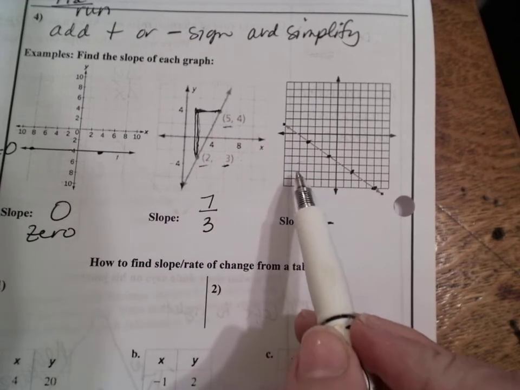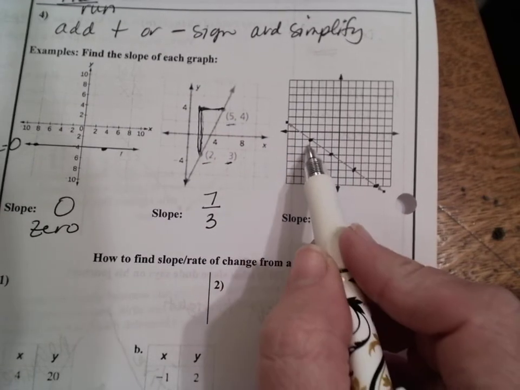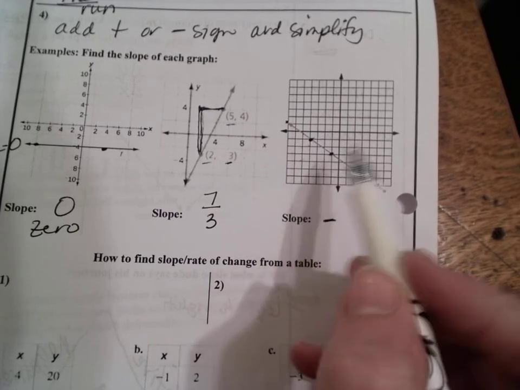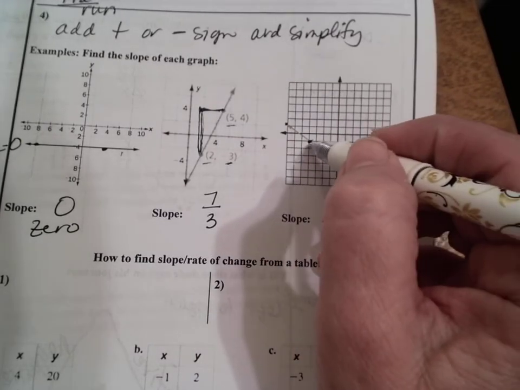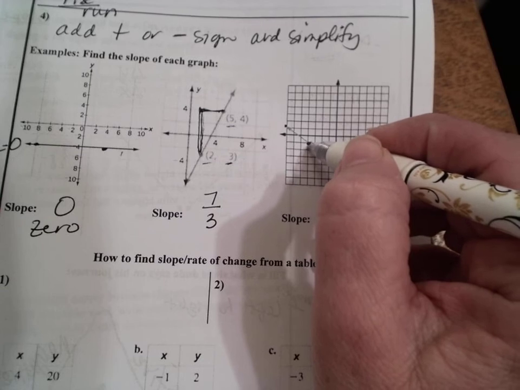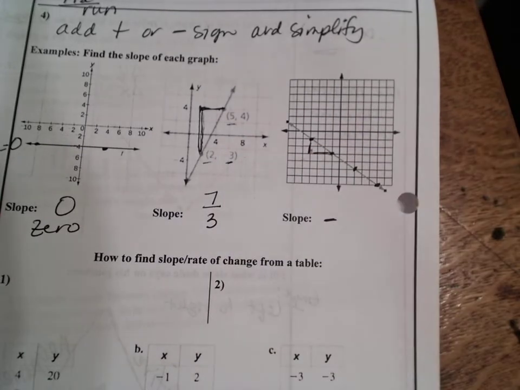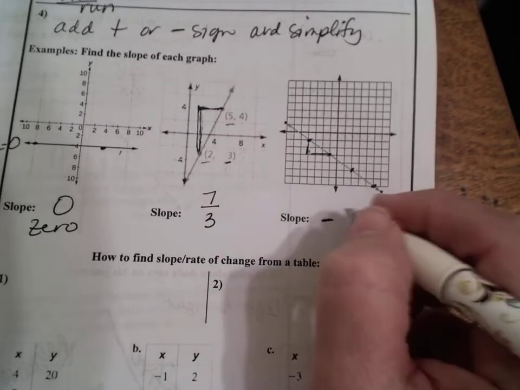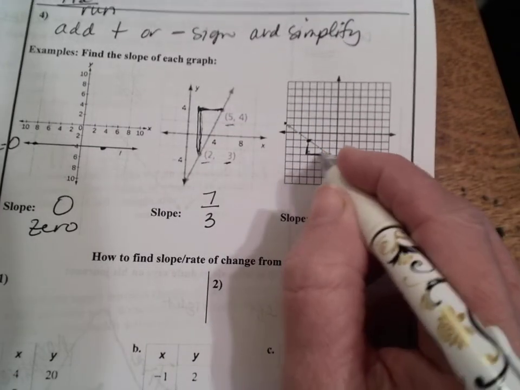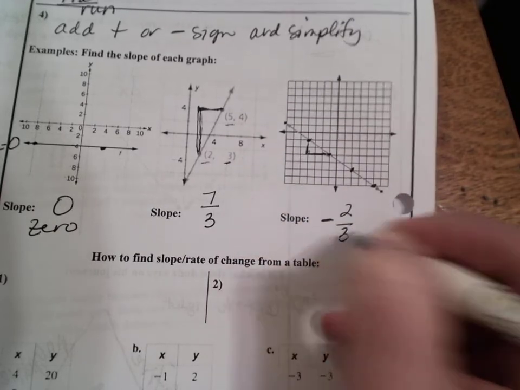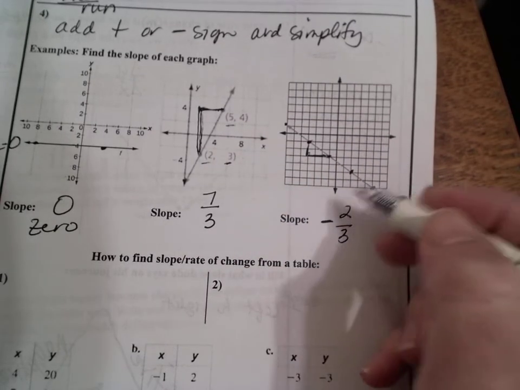So what you want to do is make sure that you can do rise over run. So I make the triangle. How far did I go down? Looks like 2. And then over 1, 2, 3. So your slope is going to be -2/3.